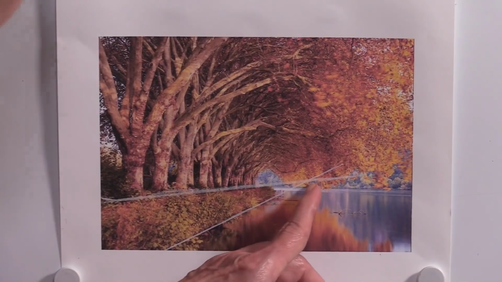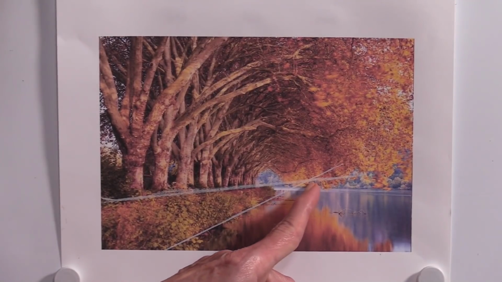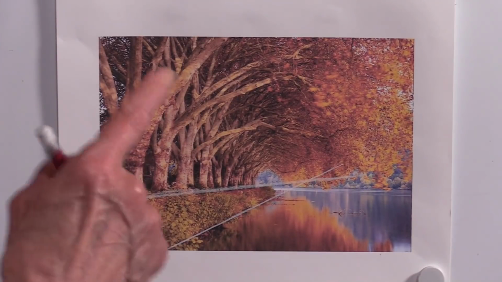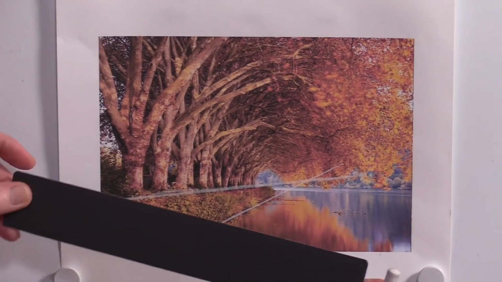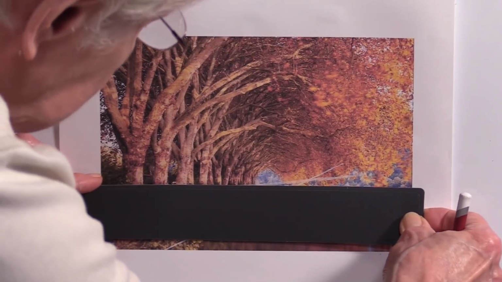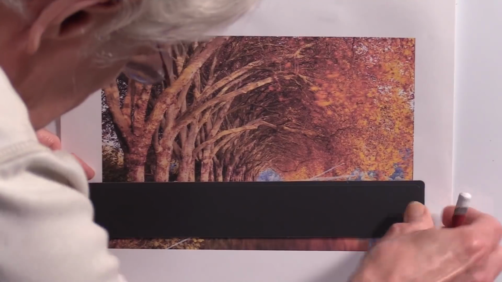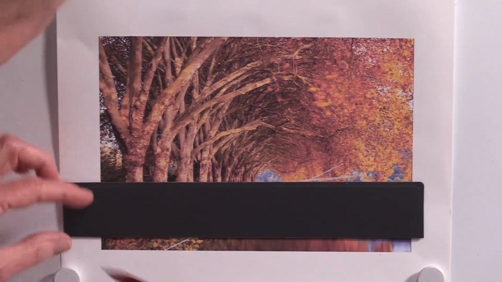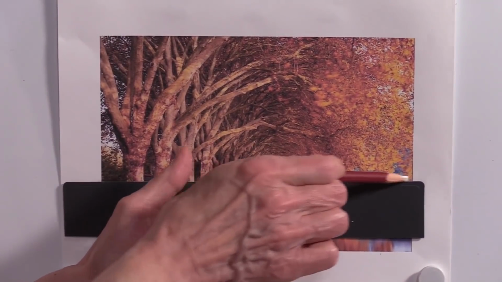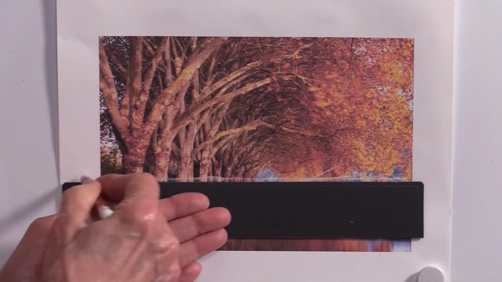That's right here. Oh, I got confused with that one. You've got to be careful about that. Right there, that's your horizon line. That is your viewpoint. All right, now let's just align that straight edge with the viewpoint, and be sure it's well aligned. And we'll make a really thick line. This is it.